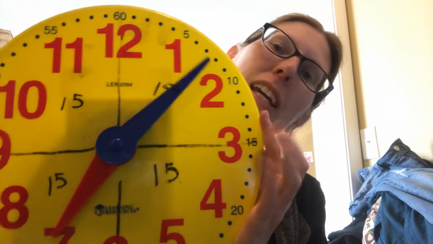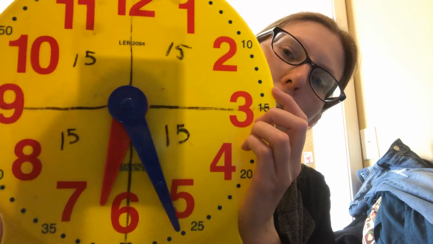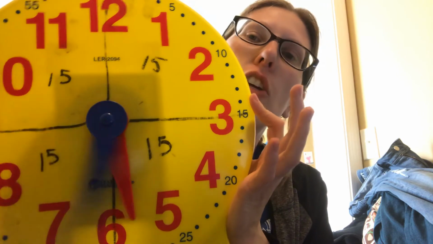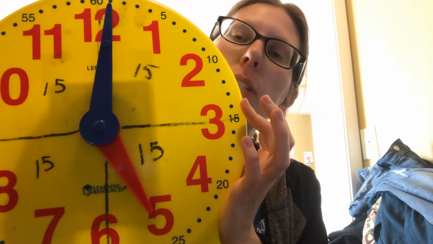And in summary, you have your minute hand and you have your hour hand. Your hour hand's your little hand. Your minute hand is your long one. And we're focusing on telling time to the nearest hour today.